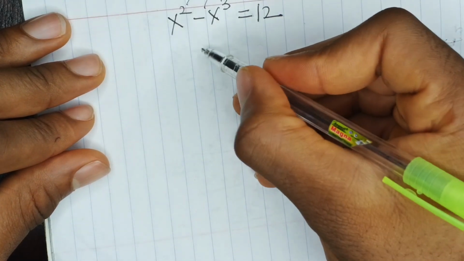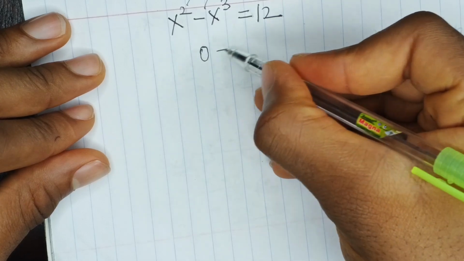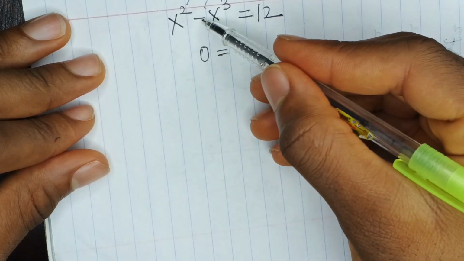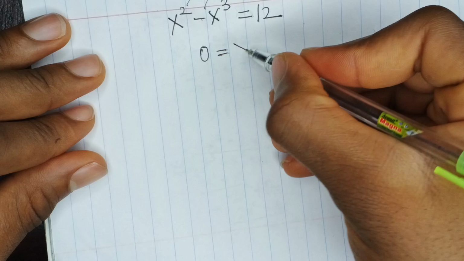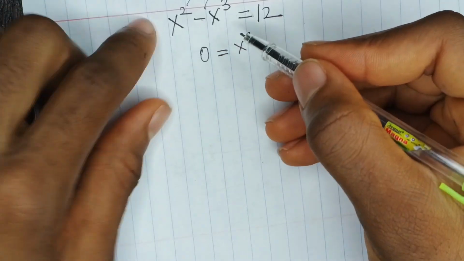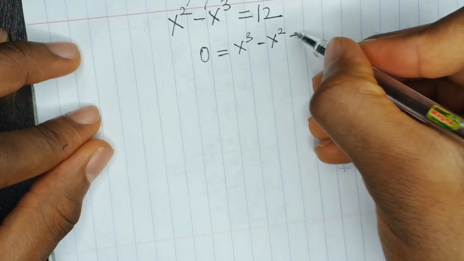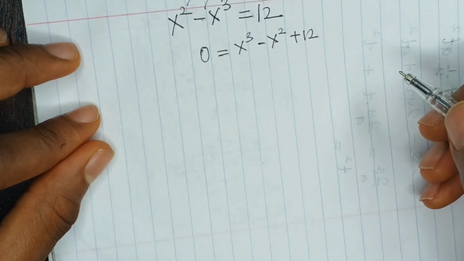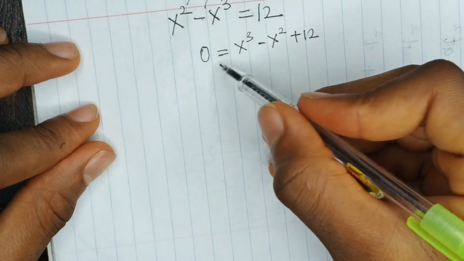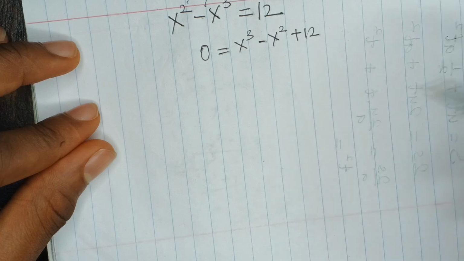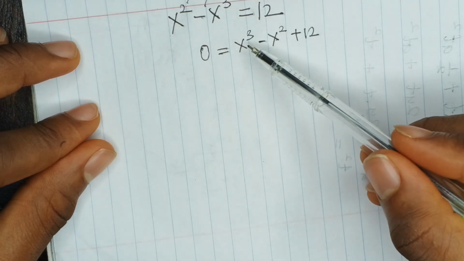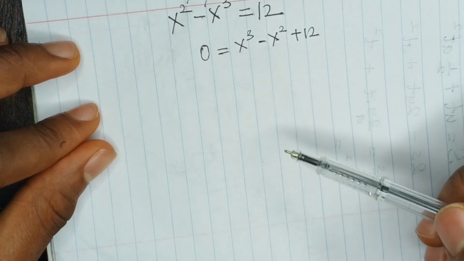Hence you're going to see that 0 is going to remain here and it's going to be equal to, if I cross x cubed over, I have positive x cubed. If I cross positive x squared over, I have negative x squared plus 12. Now, getting this, it is a polynomial. We have to look for a factor or a 0.